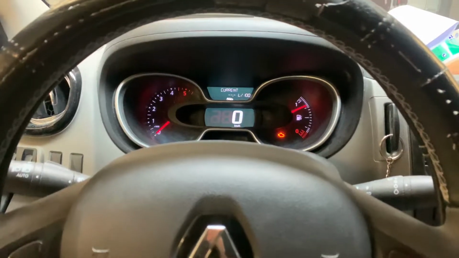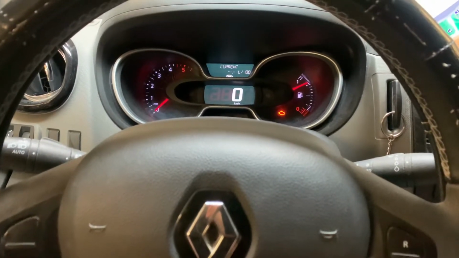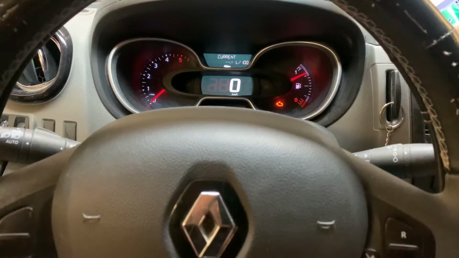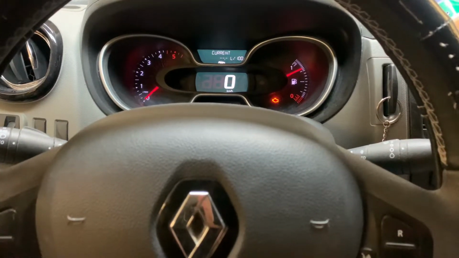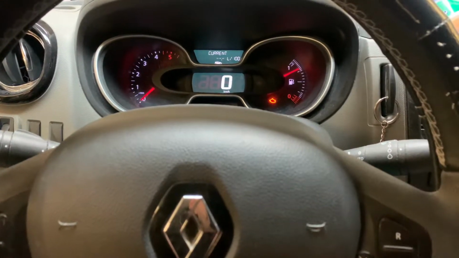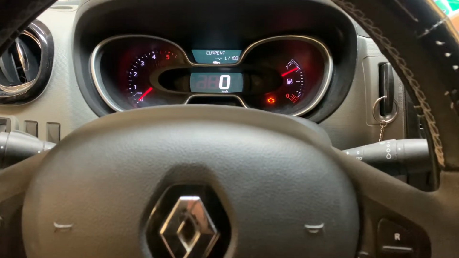Today I'm going to show you how to reset the oil change of a Renault Trafic. It's a 2018 model. We changed the oil and the oil filter and some little stuff, and I'm going to show you how you can reset that on the instrument cluster for yourself.